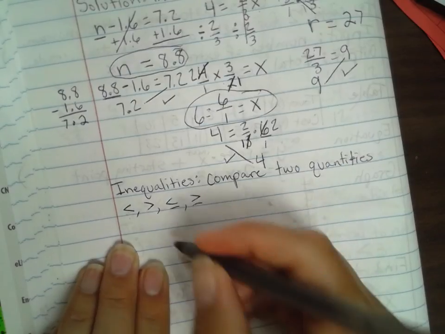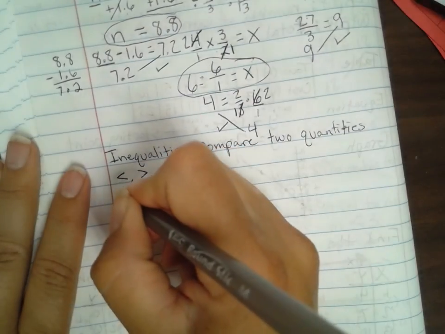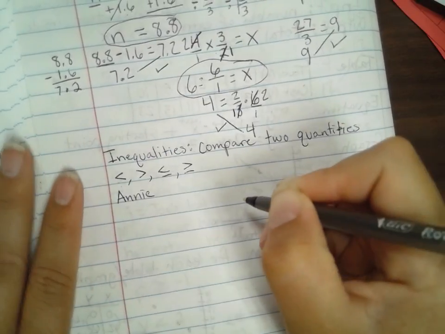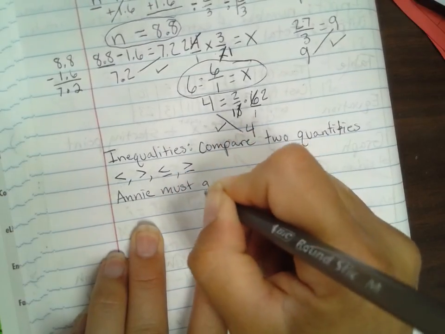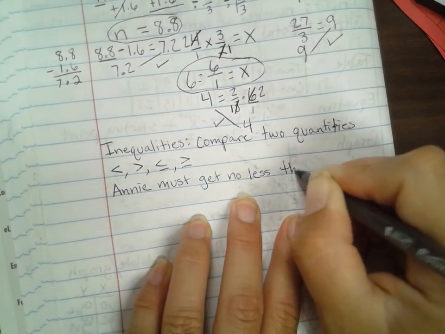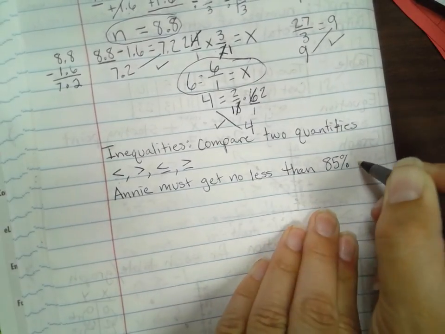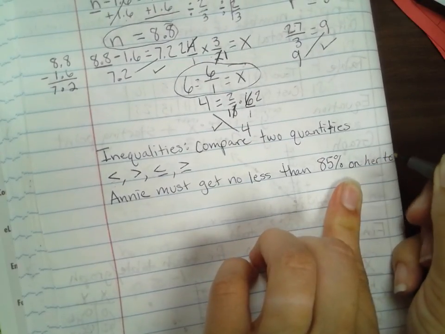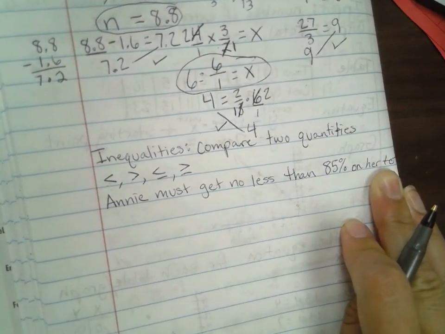So with these kinds of things, we're going to talk about a couple real life examples where you might use these. Let's write down these situations so we know where we would use these in real life. Annie must get no less than 85% on her test. I want to put that online test. If you can, I know you can't see that very well. It's just test. Okay, Annie must get no less than 85% on her test.